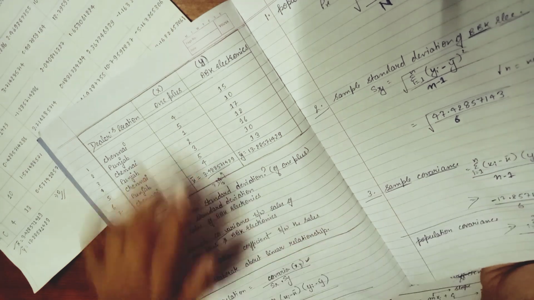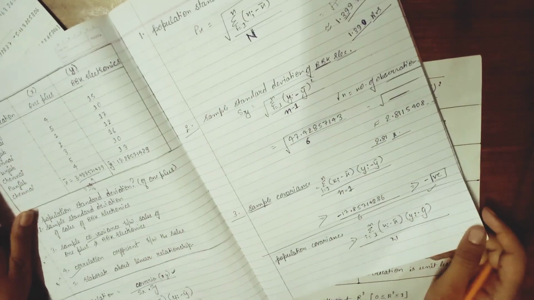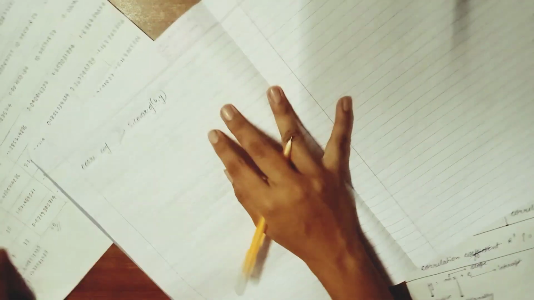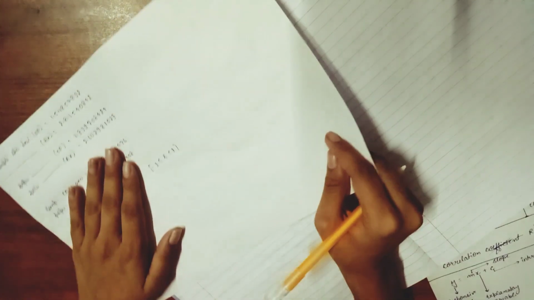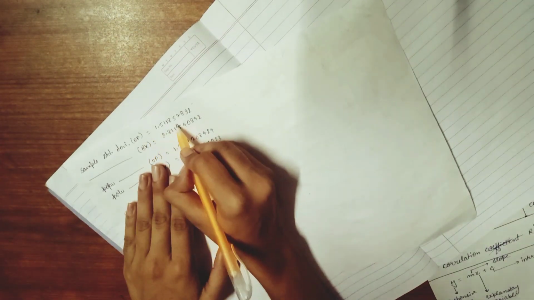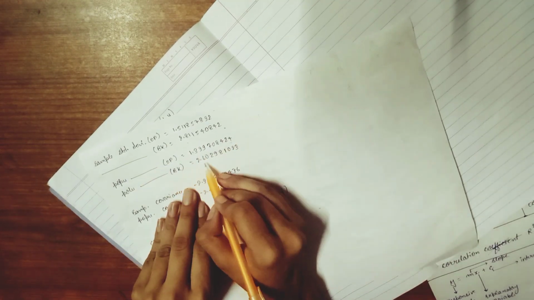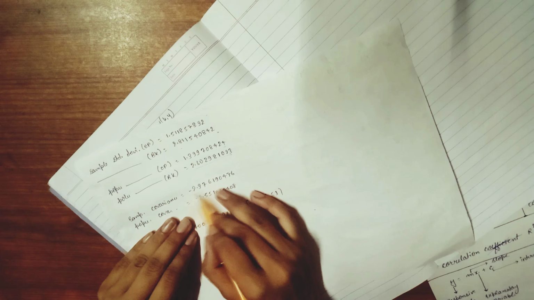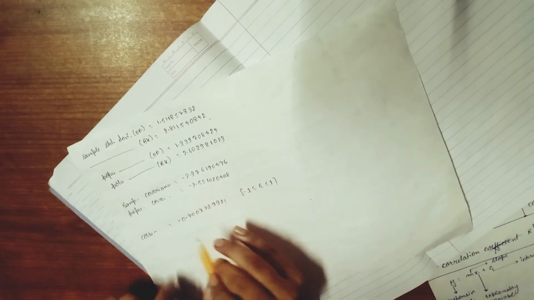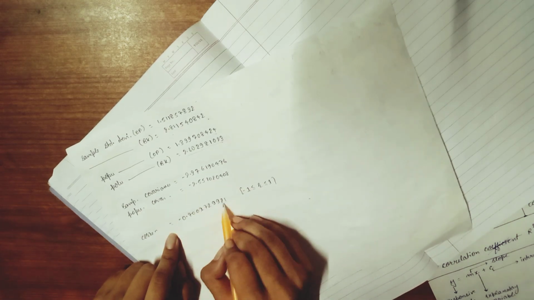I hope that all the data set or whatever is being written here is visible to you. I have calculated all the values. If the data set matches, then just note down the values. This is the sample standard deviation, and then the value for covariance.